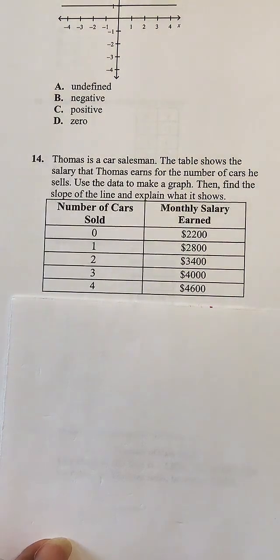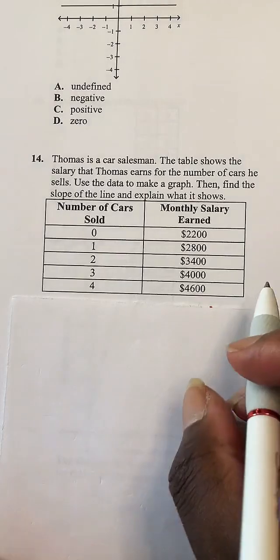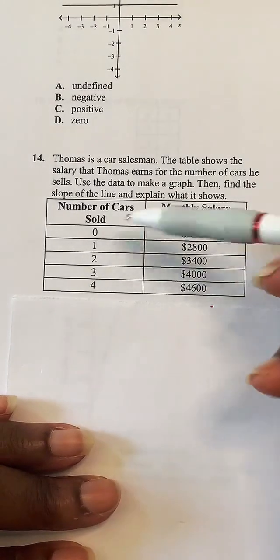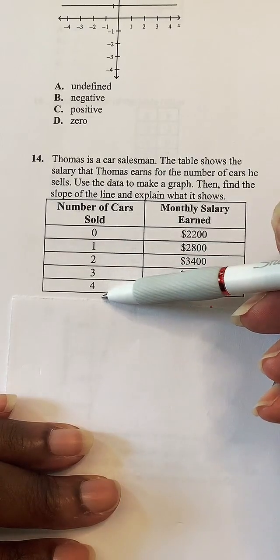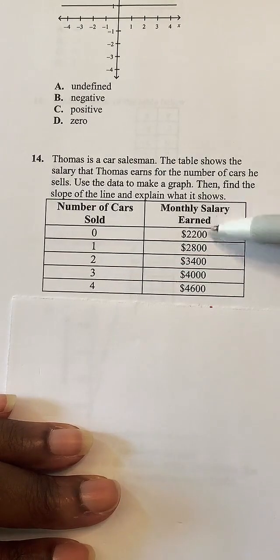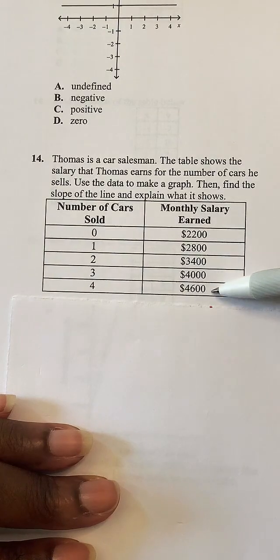So looking at it, for every car, your cars are increasing by 1. Then you look at the monthly salary earned. That is increasing by 600, sorry.